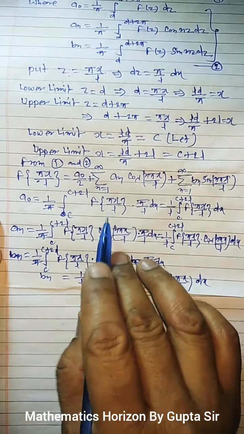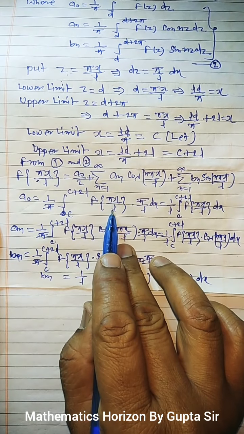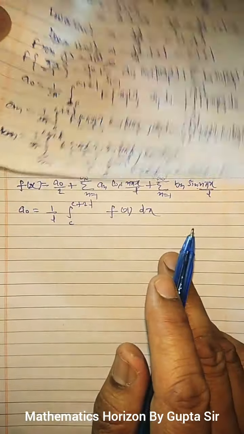Here we are replacing f(πx/L) by the function f(x).